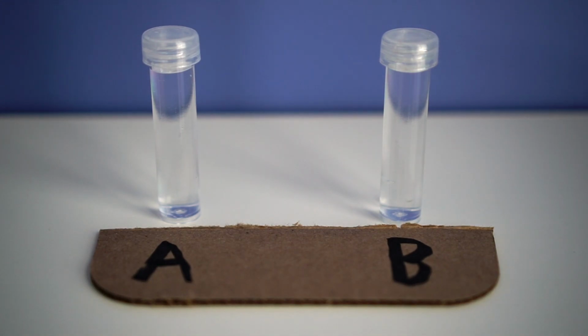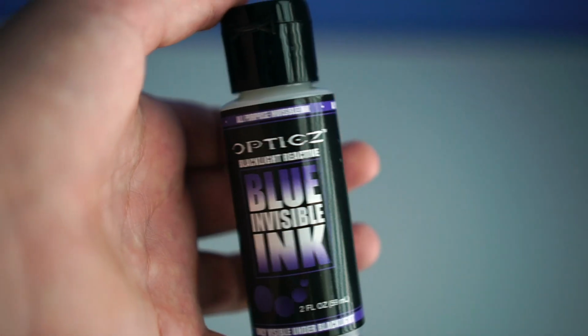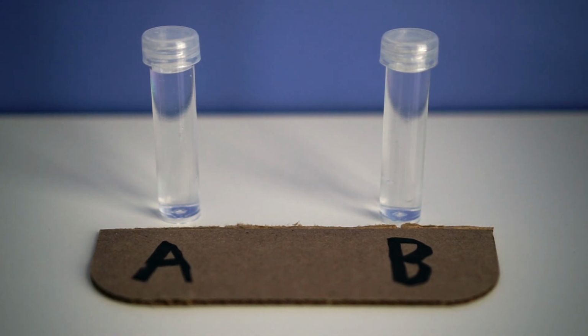This algorithm works because most tests come out negative. As of June 1st, only 5.1% of tests come out positive. So we could use that to our advantage. To showcase this algorithm, I'm going to be doing a little demonstration. For this demonstration, I'm going to be using this UV dye. In this demonstration, the UV dye represents the virus.